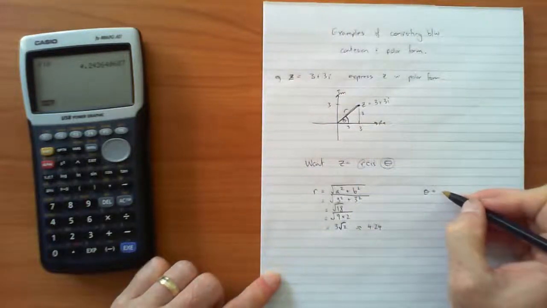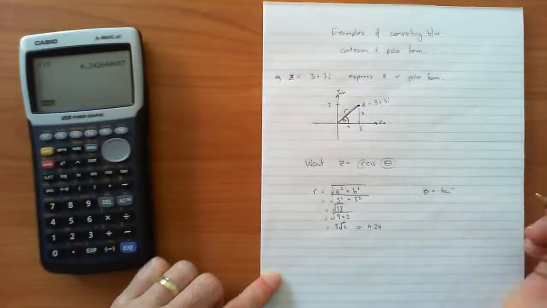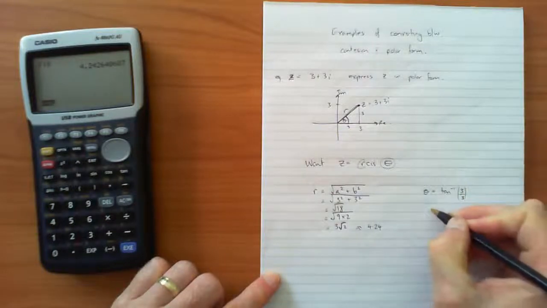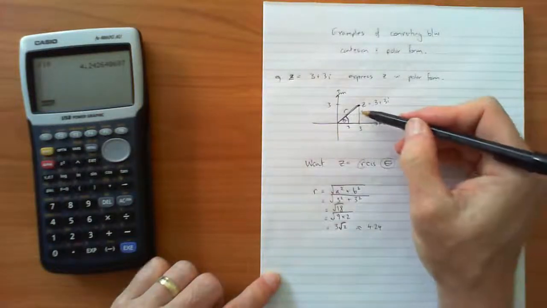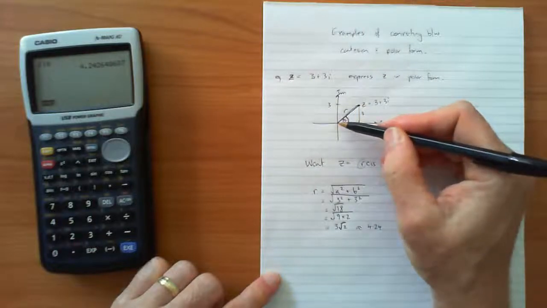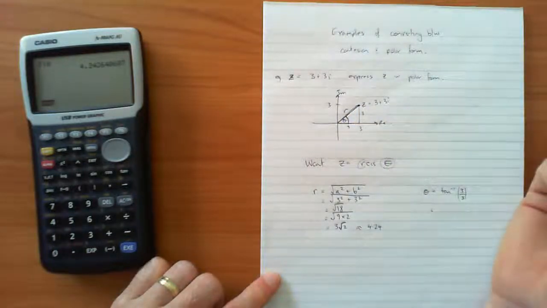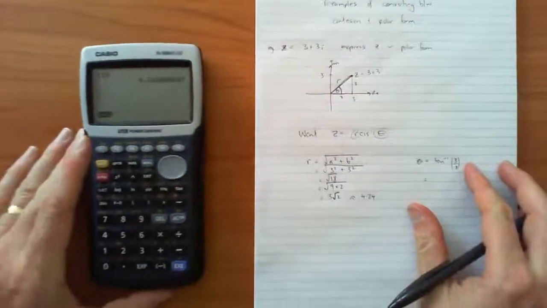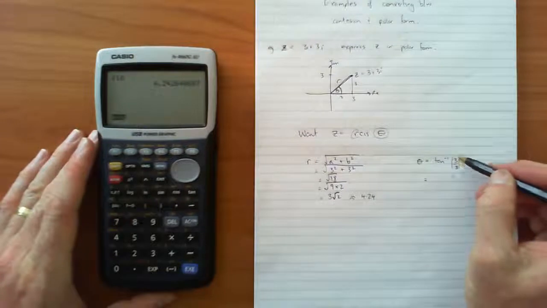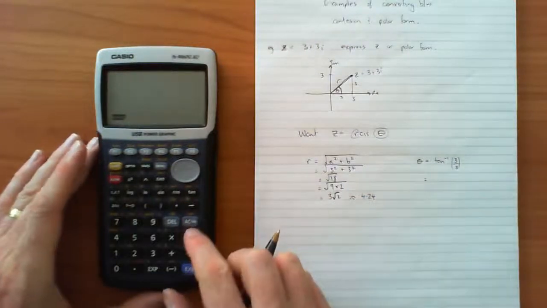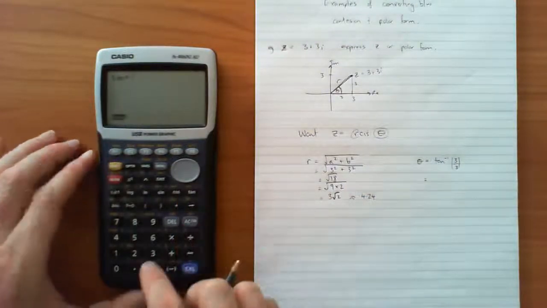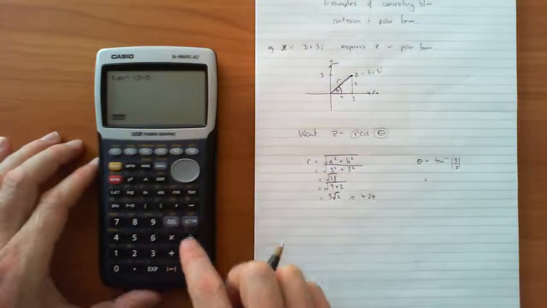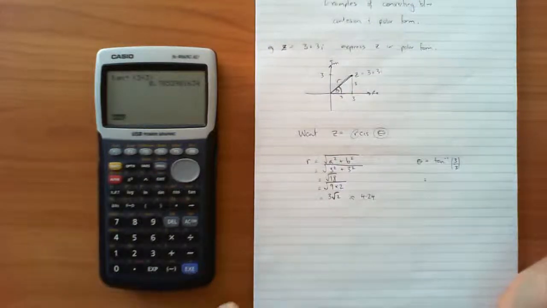Theta equals the tan inverse of opposite over adjacent. Now, you can probably look at this diagram and know straight away that 3 and 3 is going to be a 45-degree angle. But if the numbers weren't quite so nice, then you could do the tan inverse of 3 over 3 or the tan inverse of 1. And just to show you what we'll get here, the tan inverse of 3 divided by 3 equals 0.785.